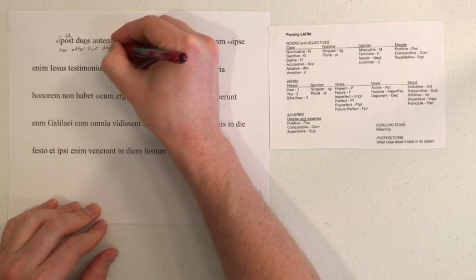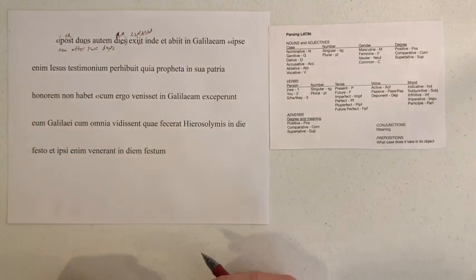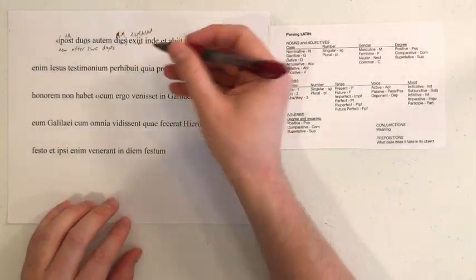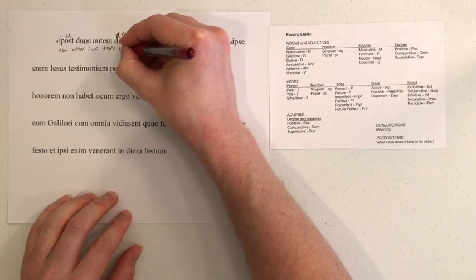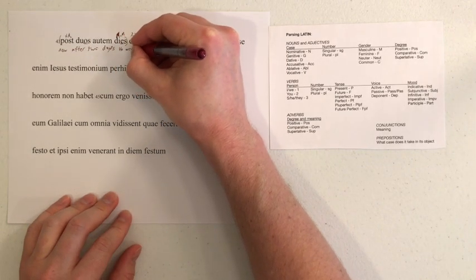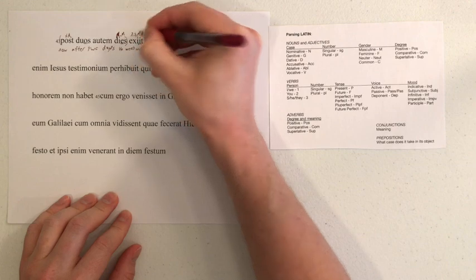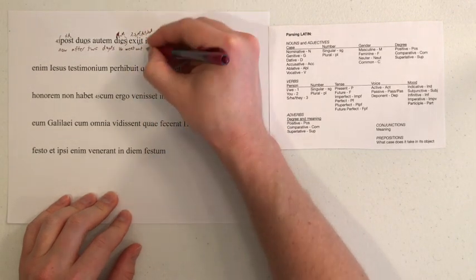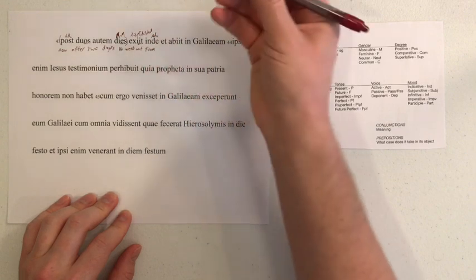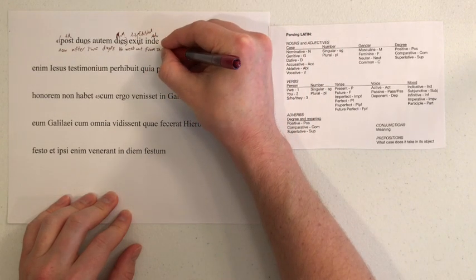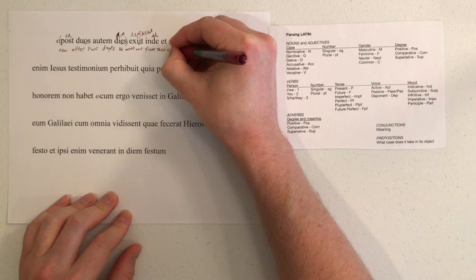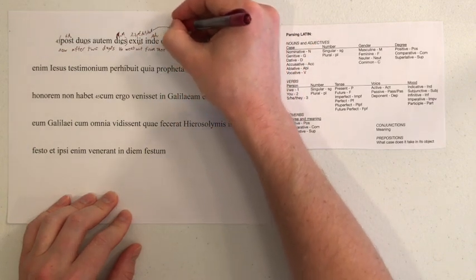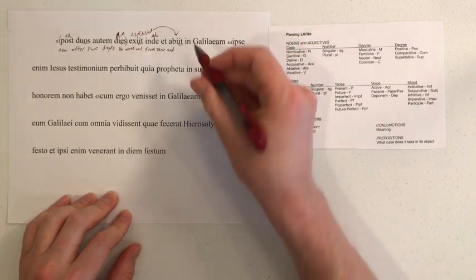And what two days is our writer talking about? Well, he's talking about the two days that Jesus spent with the Samaritans. He went out. And then inde, an adverb showing motion away from. So from there or from that place. Et, and. Abiit, another double I. Know that this is going to be the exact same form. Don't need to parse it again.